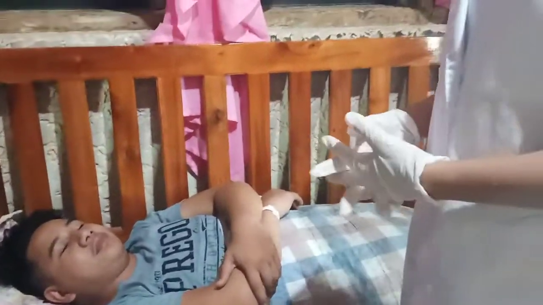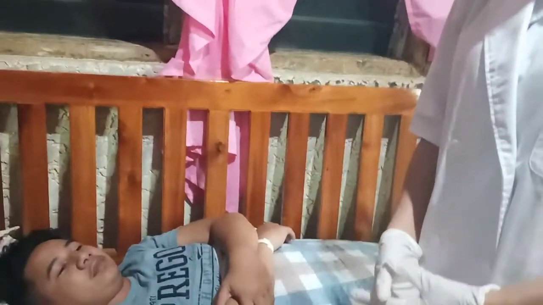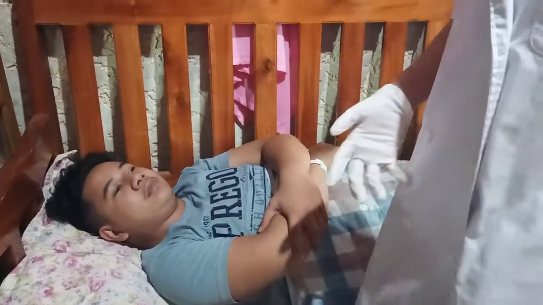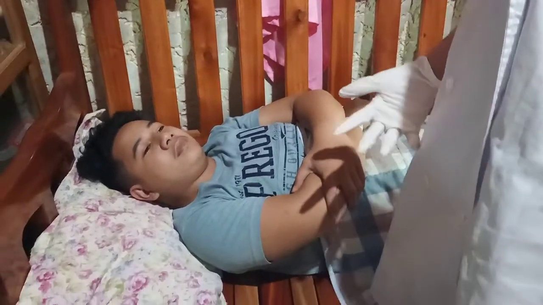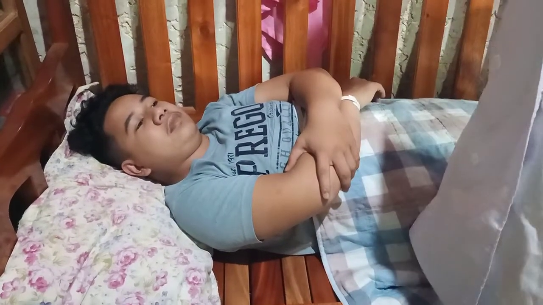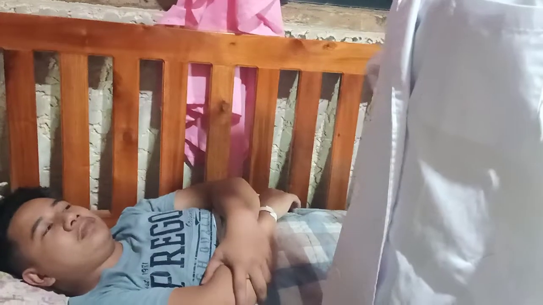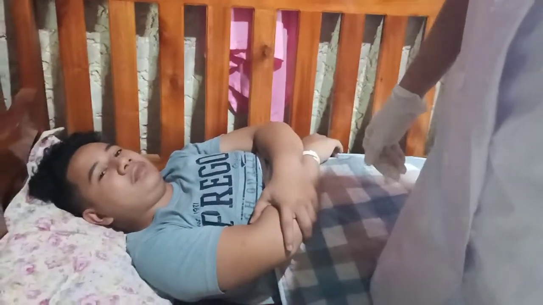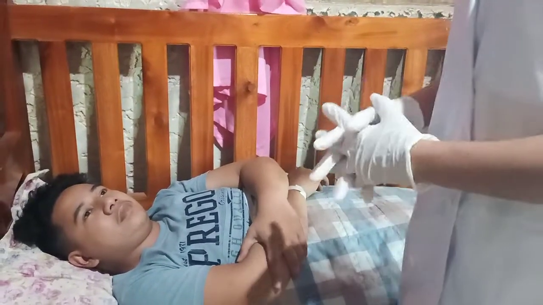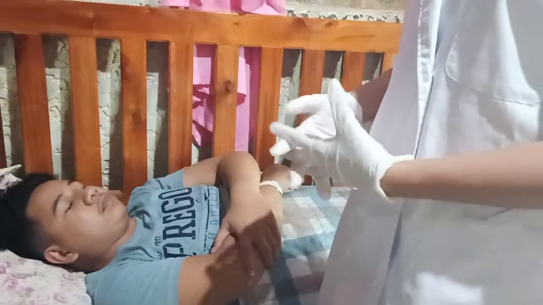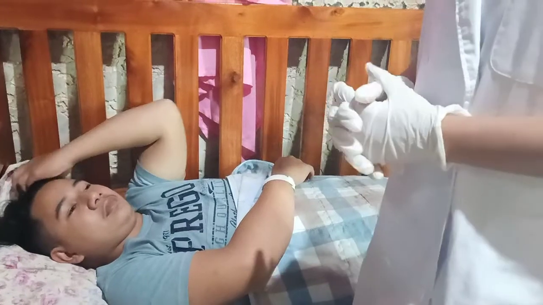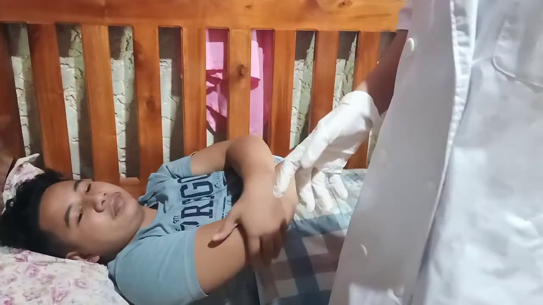So, sir, today, I'll be doing subcutaneous injection. I have to inject insulin in this part of your abdomen, sir. Is it okay? Yes, ma'am. So, insulin is to control your blood sugar, since you have type 1 diabetes. Will that be alright, sir? Yes, ma'am. Okay.